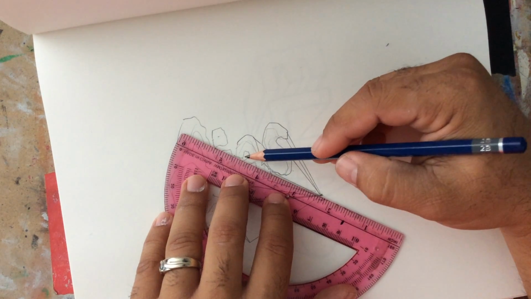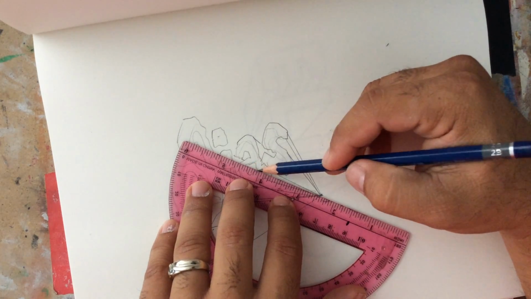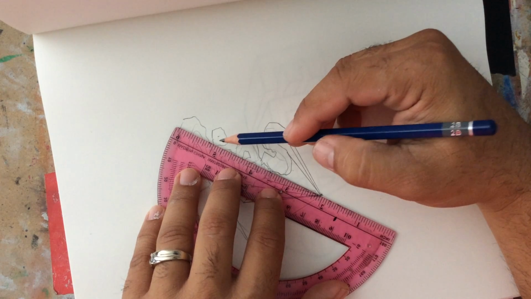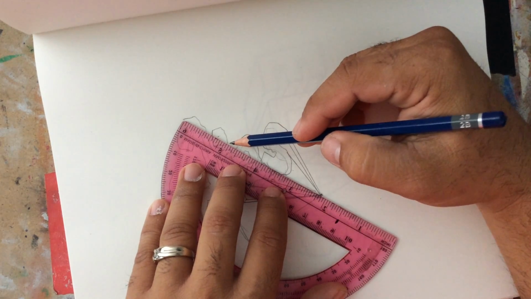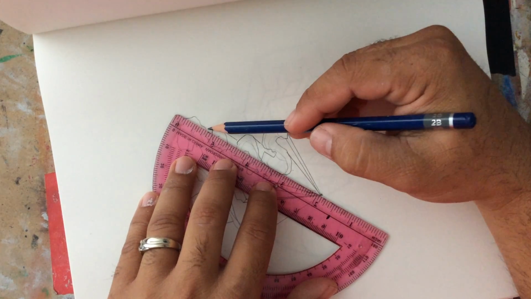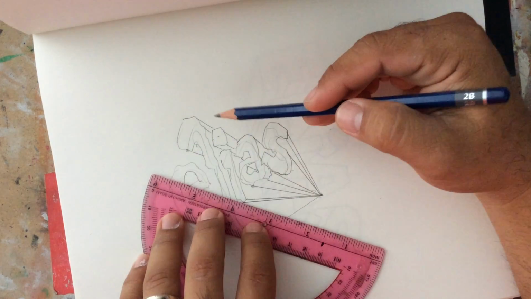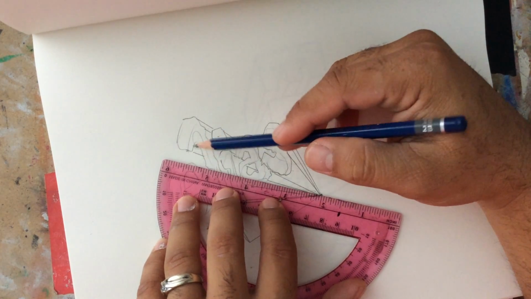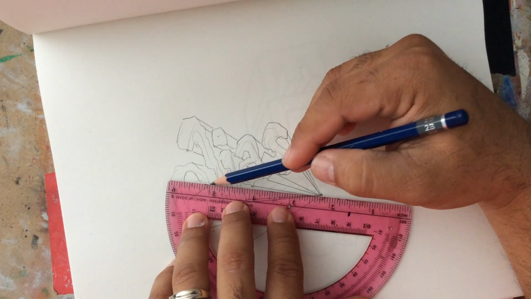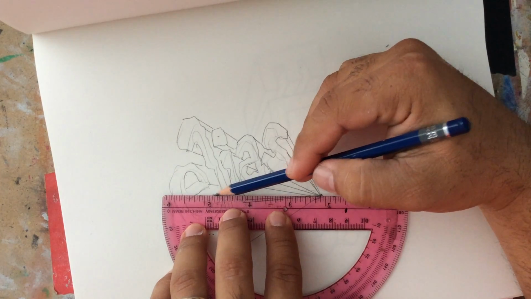This backward corner right here, corner inside, the L, the I, so it's just being patient and making sure you have every aspect of every part of the letter done.